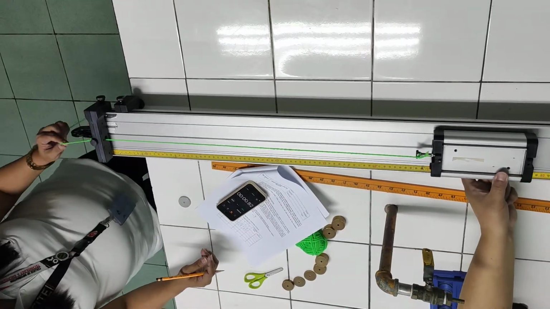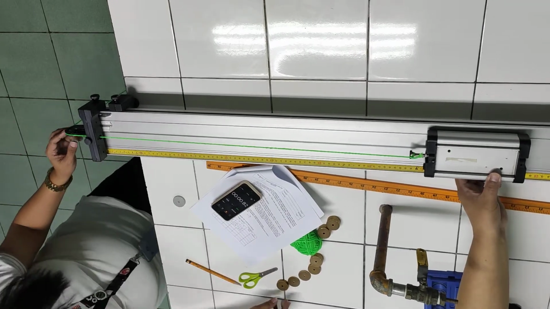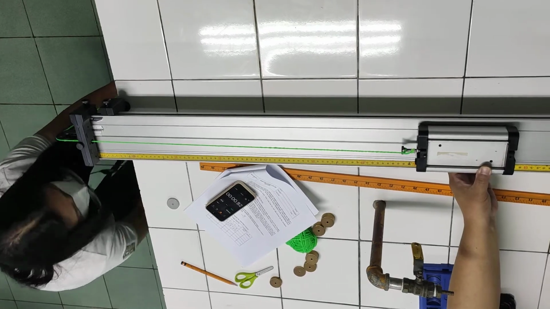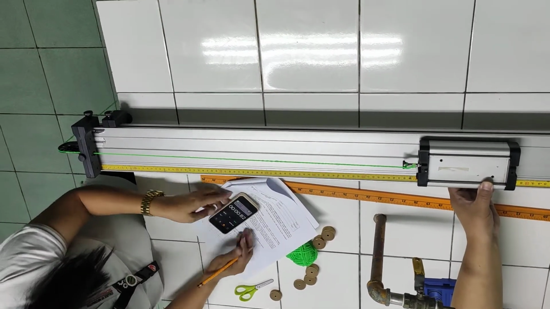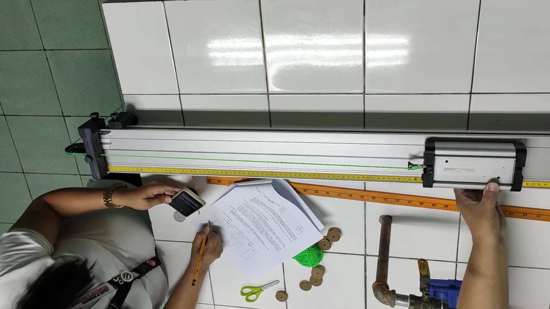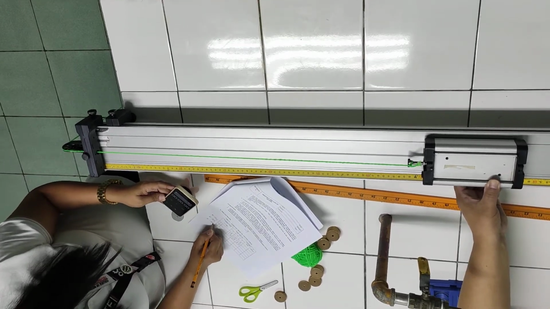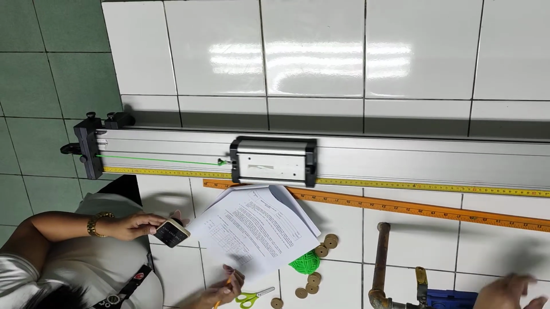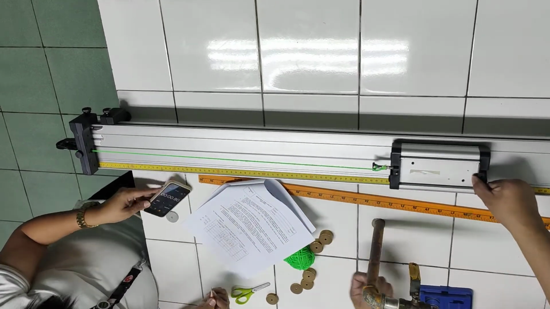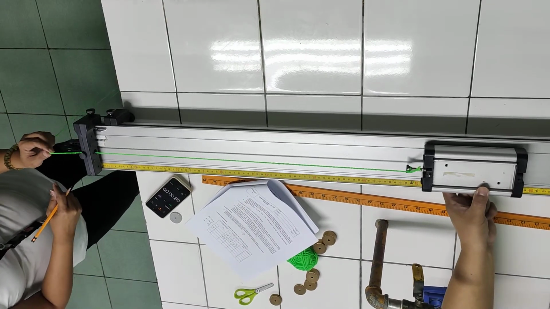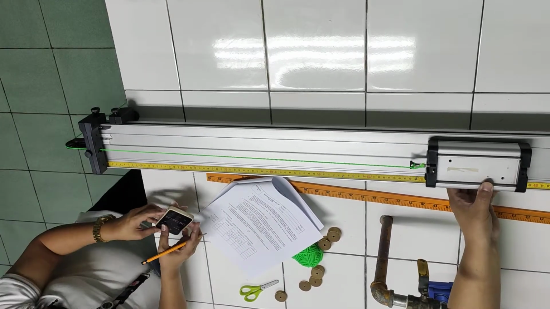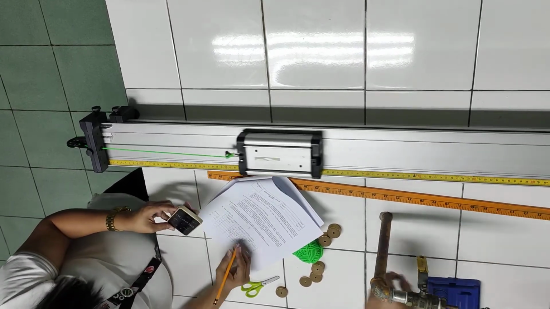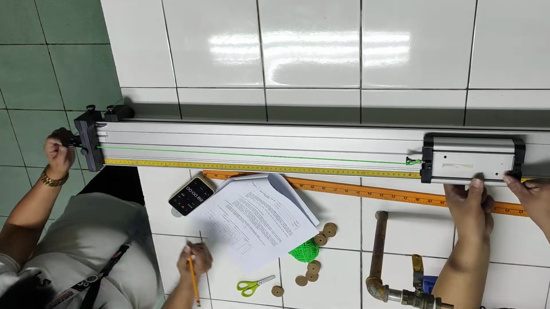Okay, now for the third force, additional 20 grams. Now we have 70 grams for the mass. One, two, go. 0.89.